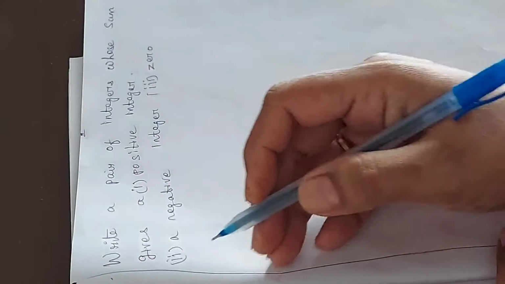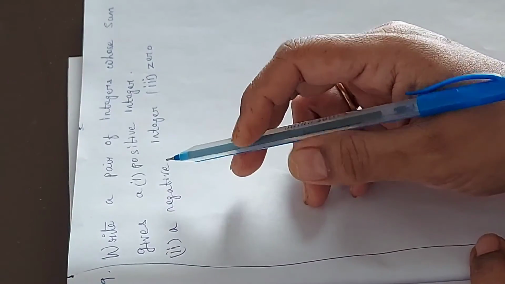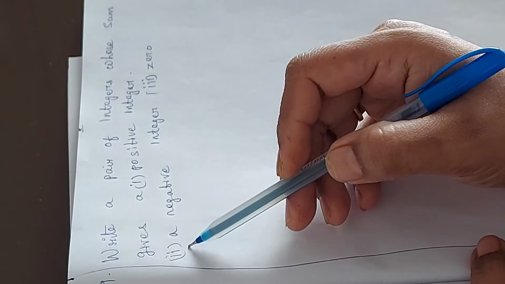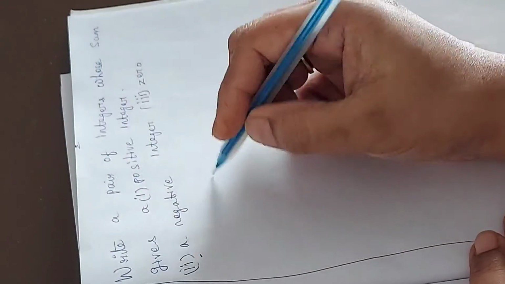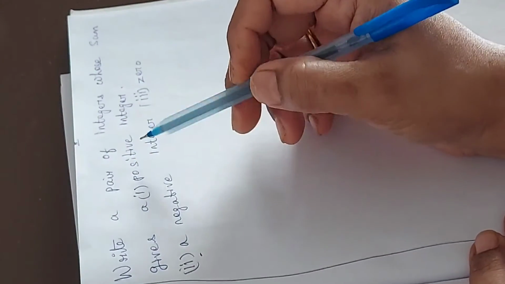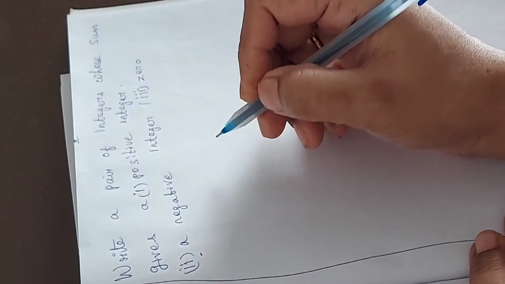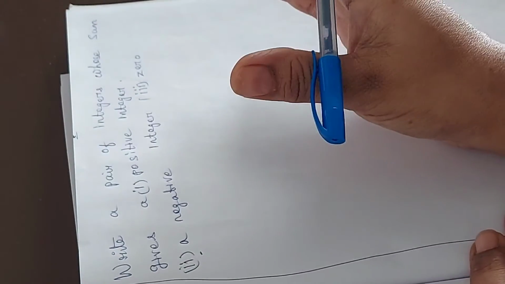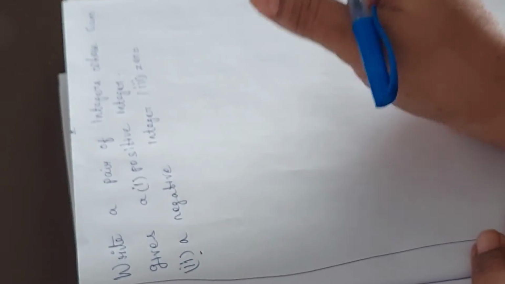The next problem is the ninth one. Write a pair of integers whose sum gives, in the first subdivision, a positive integer, in the second subdivision, a negative integer, and the third one is 0. What they are asking us to find out is a pair of integers whose sum should give a positive integer. They didn't mention any exact number to give, just a positive integer, a negative integer and 0.